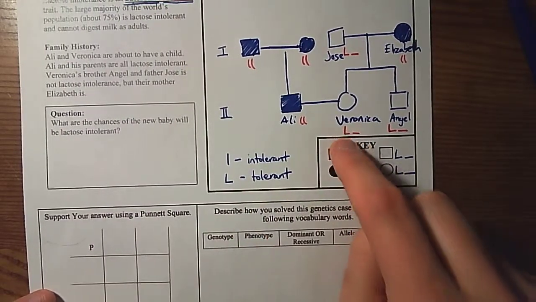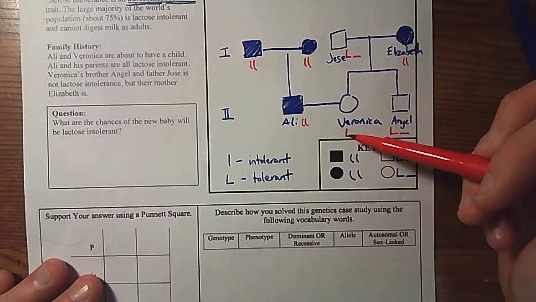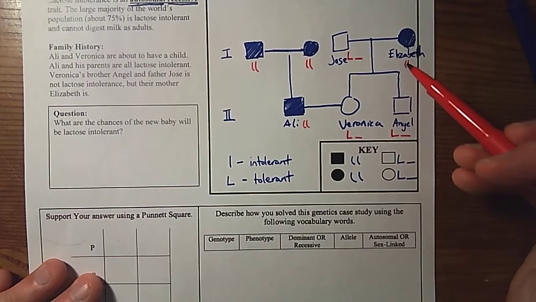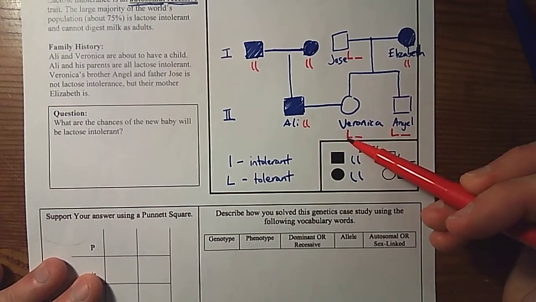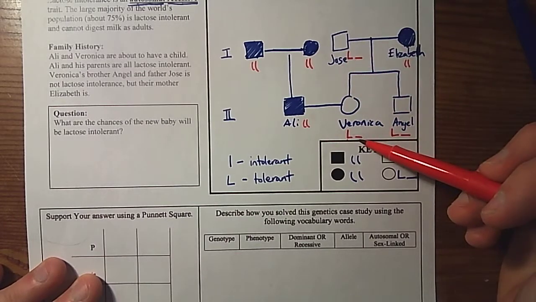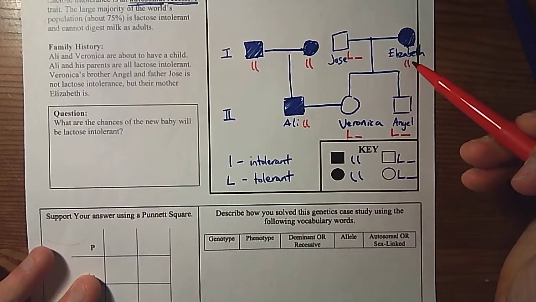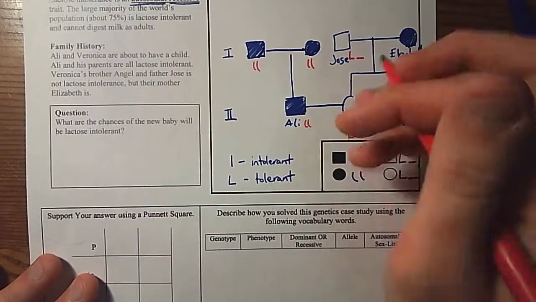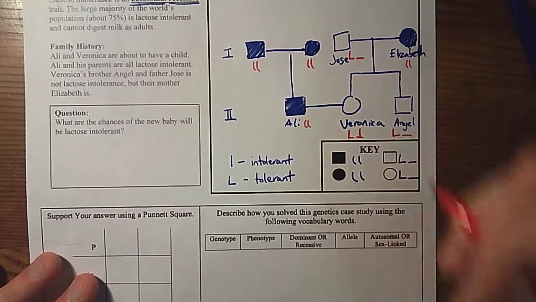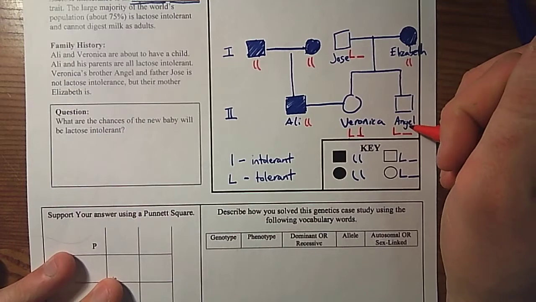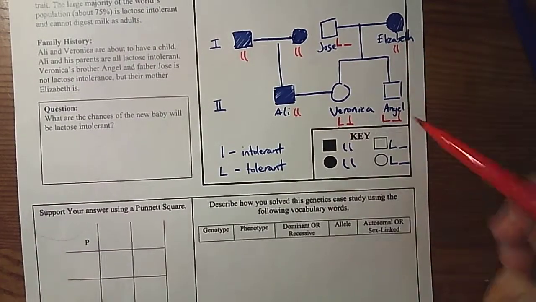But I want to ask, where did she get that L from? It looks like she would have had to get it from her father, Jose. There's no way that Elizabeth, her mother, could have ever passed down a big L to her. So that means that big L came from Jose, which means that the other allele had to come from her mother. Her mother could only pass down the little l to the left or the little l to the right, but either way, she's passing down a little l. So we know Veronica is heterozygous. We know the same thing, by the way, for Veronica's brother Angel as well. It's the exact same type of idea.